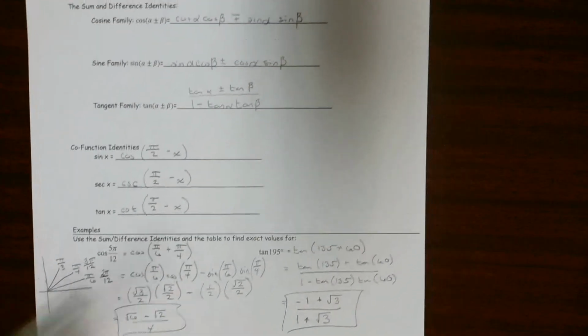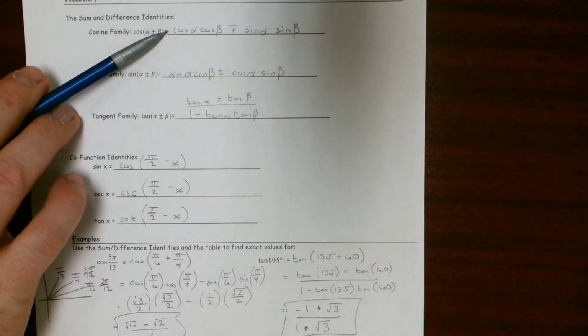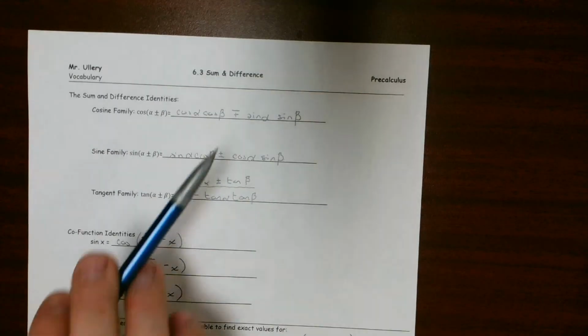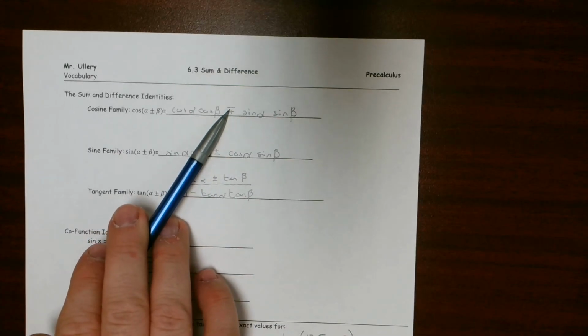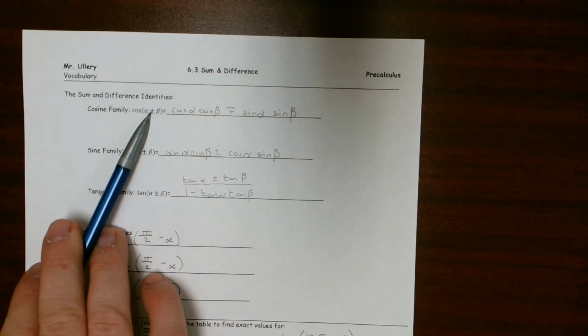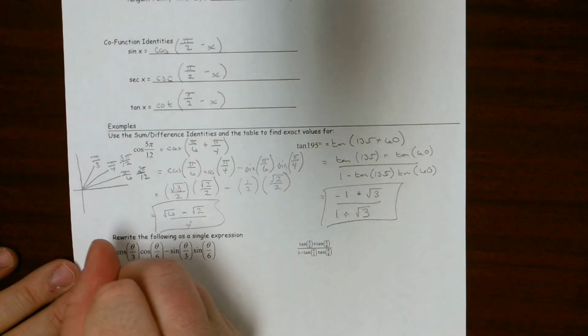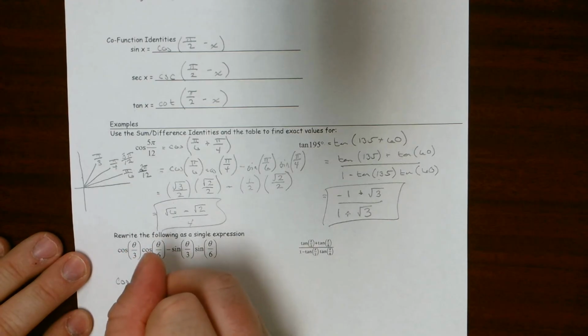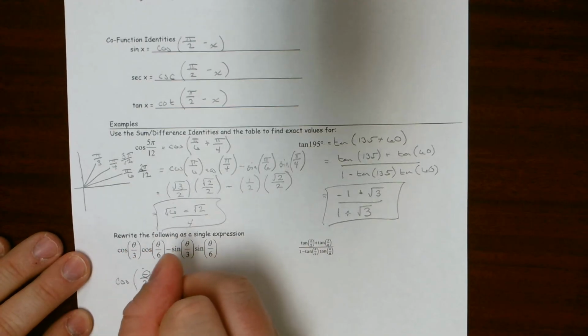To me, that looks like this family identity. And right here, I have a minus, which means right here, I should have a plus. So really, we're evaluating the cosine of theta over 3 plus theta over 6.